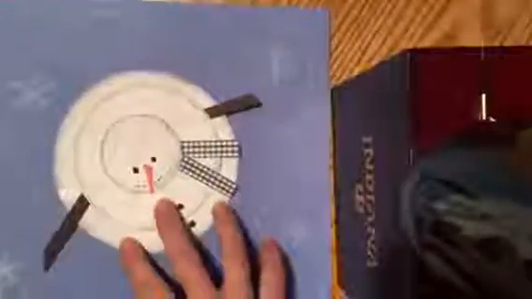Now, what are you doing today? Well, we're not making mountains, but we are going to make a snowman. So this is one of my favorites. I think this is going to be a lot of fun. So this is what you're making today.